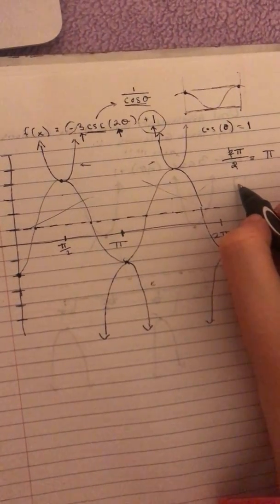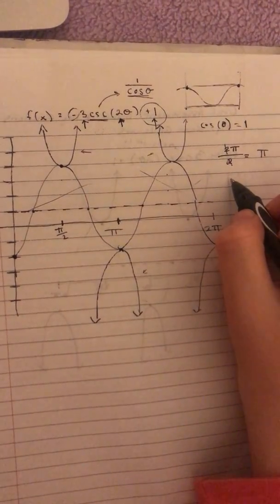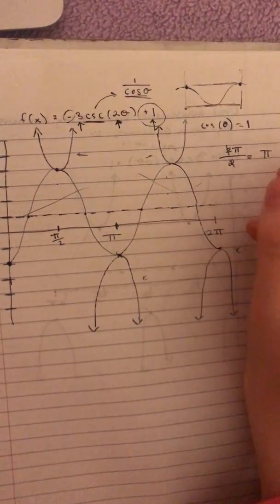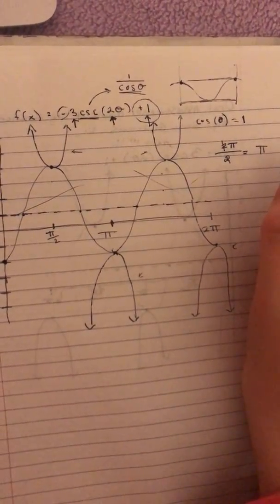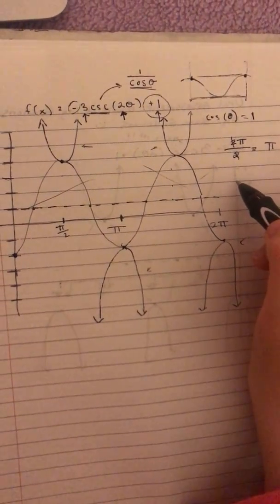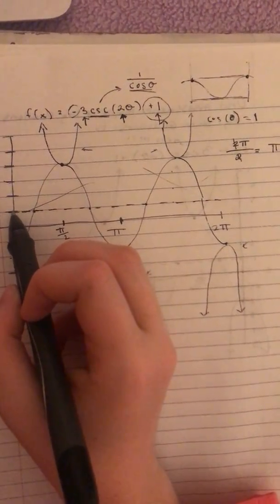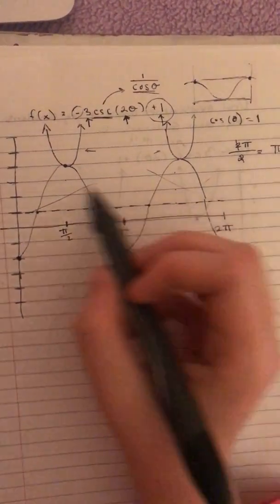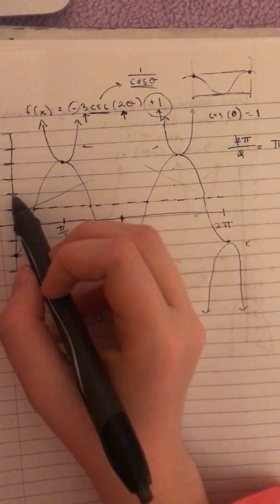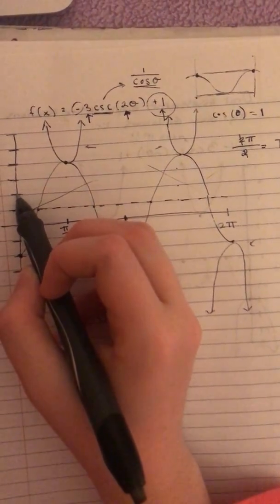Cosecant, we know, usually starts at 1 because cosecant of 0 is equal to 1, and we can know that from graphing it on our unit circle. So basically, because we've been translated up 1, we would think that we would start at 2, probably.